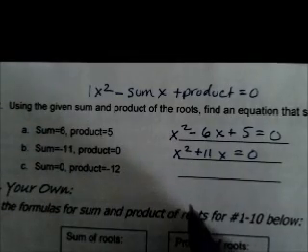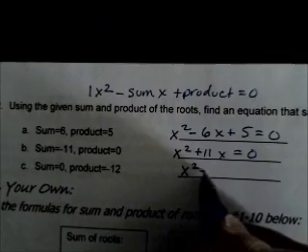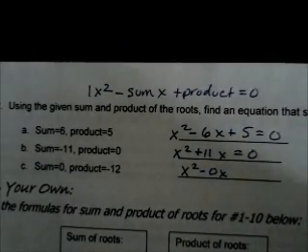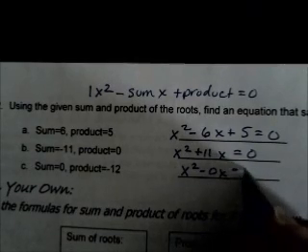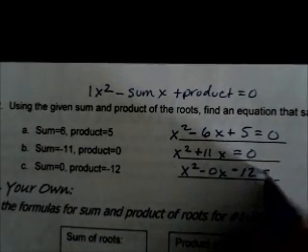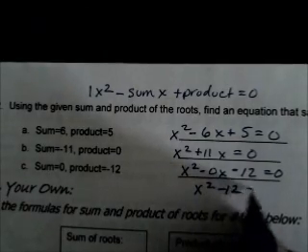And for C, if the sum is 0, this would be x squared minus 0x, which we know is just 0, plus the product is negative 12, would be minus 12 equals 0. Or we can rewrite this as x squared minus 12 equals 0.